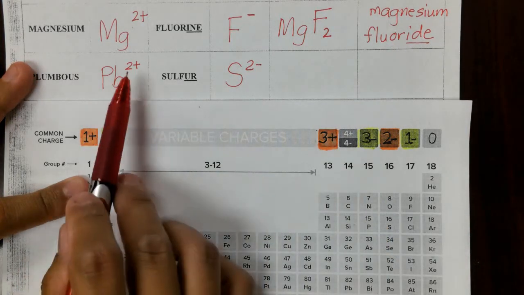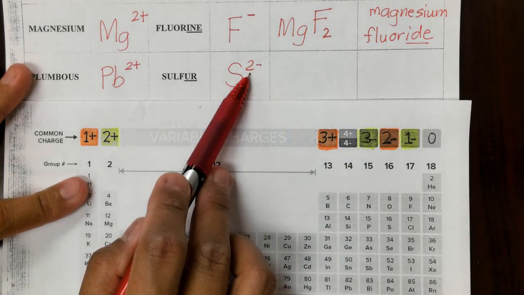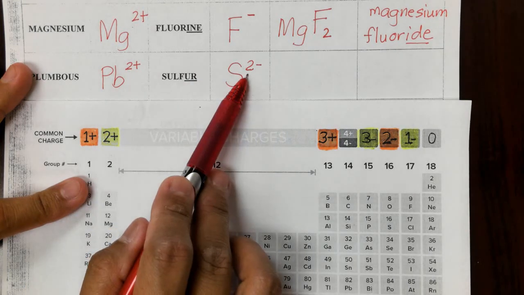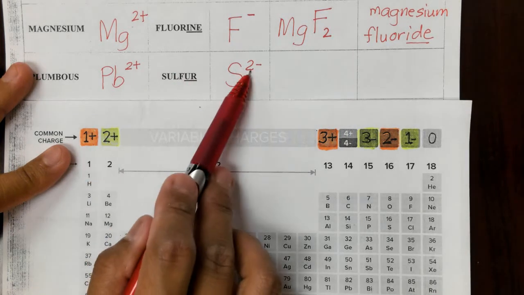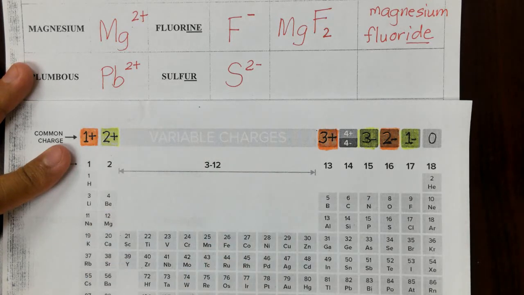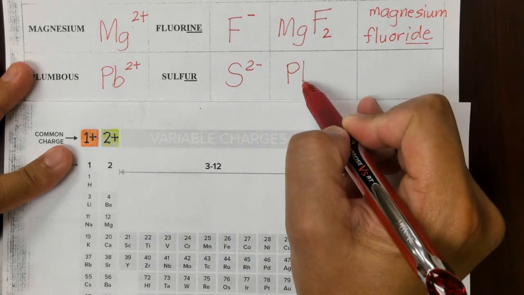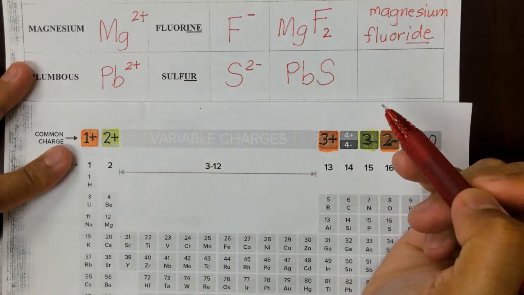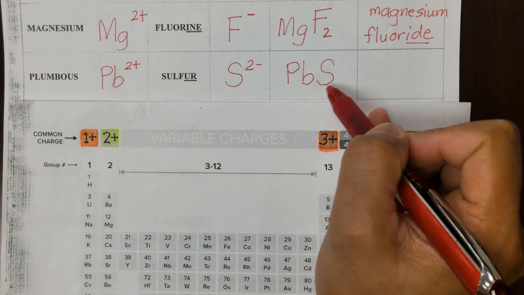And what do you notice with the oxidation numbers? Oxidation numbers have the same value. And I told you that if it is the same value, we have to simplify those numbers. How do we simplify 2 and a 2? They will become what number? 1. Thank you, Brian. So it will become a 1. So simply, both will just have a 1. So that will be just PbS. Because if it's a 1, you don't have to write the number 1. So the final chemical formula is PbS.